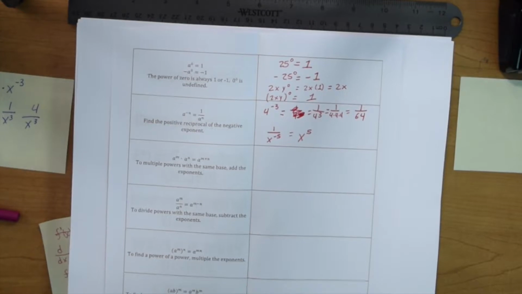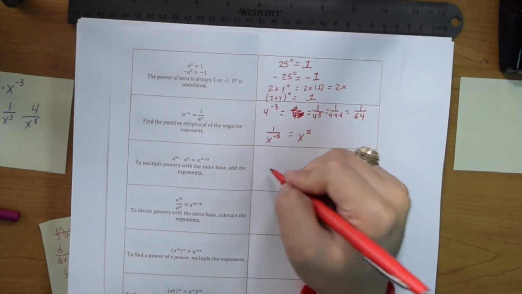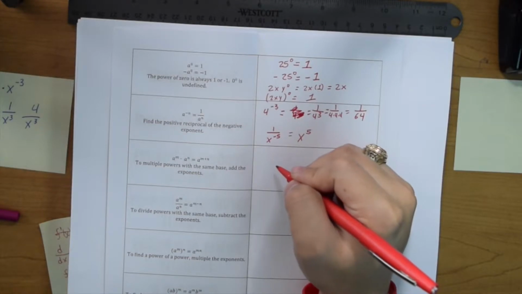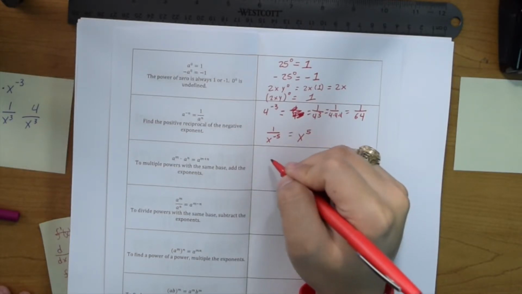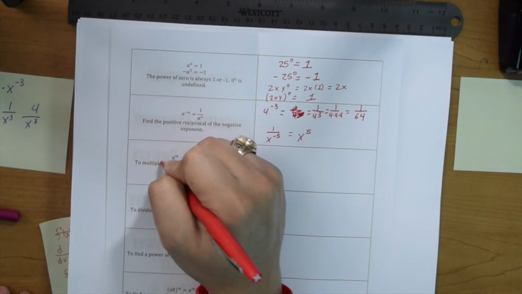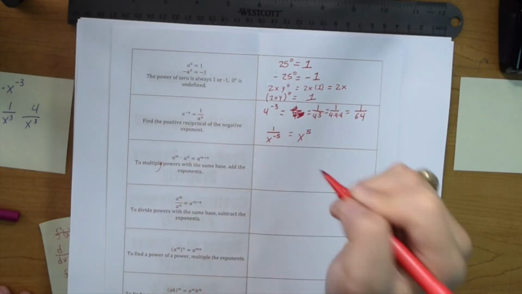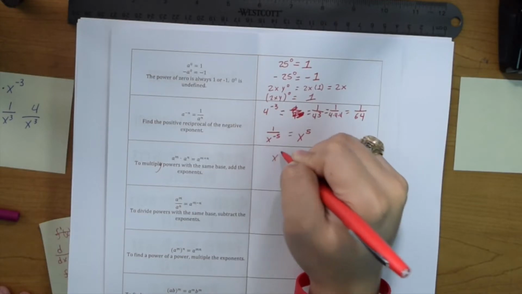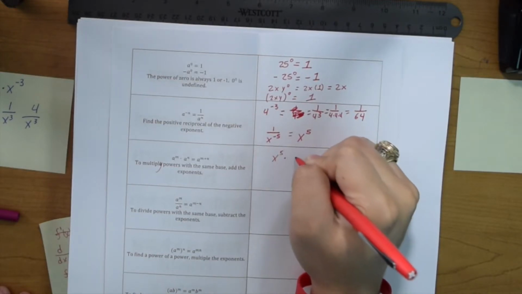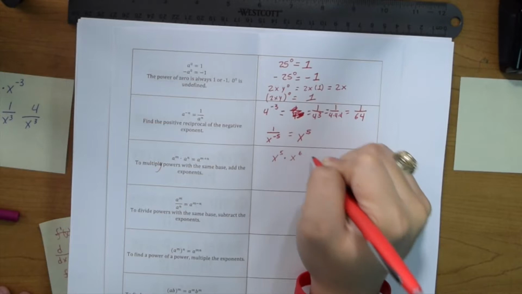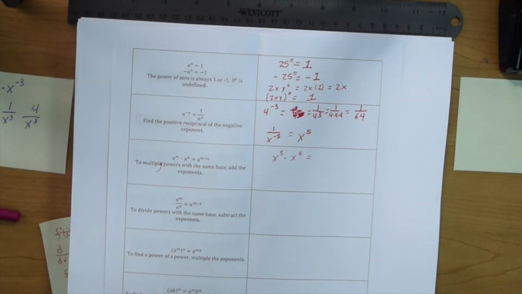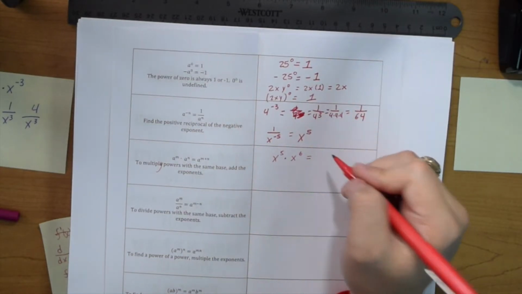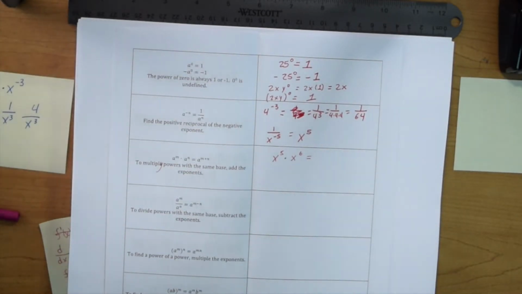All right, awesome. So this next one right here, ladies and gentlemen, is the multiple powers of the same base. I think they meant to say when you multiply powers with the same base. In other words, let's say we have x to the 5th, and we're multiplying this by x to the 6th. We're multiplying powers with the same base. We're going to go ahead and do what to the exponents? We're going to add them.